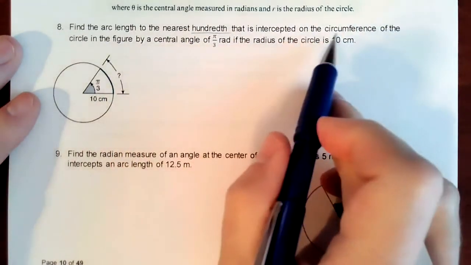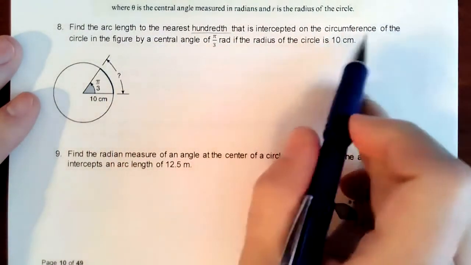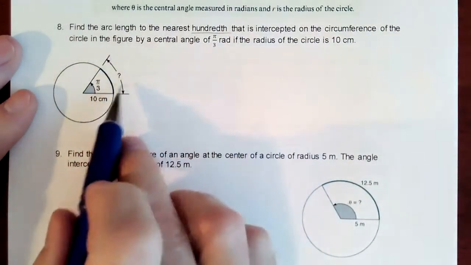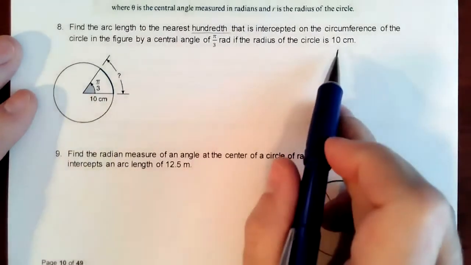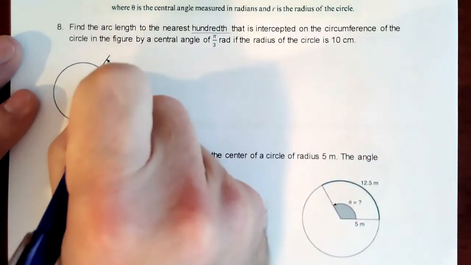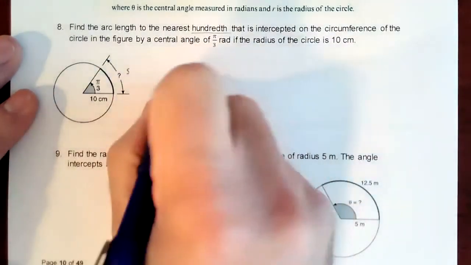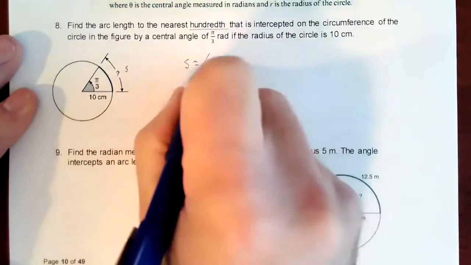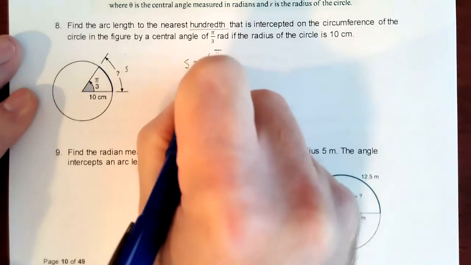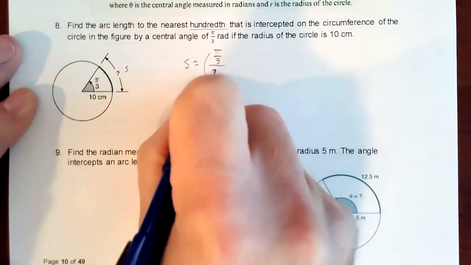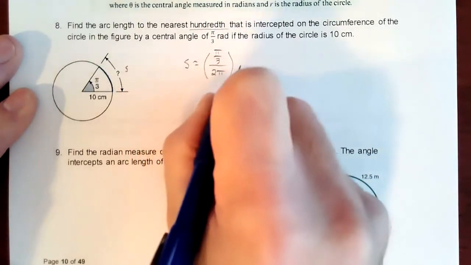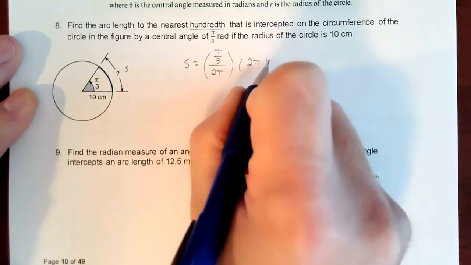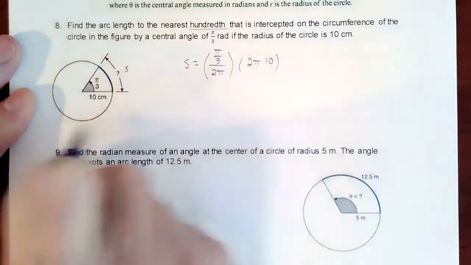That is intercepted on the circumference of the circle by the figure with the central angle of pi over 3. Here's our picture and a radius of 10. Here's the arc length we're looking for. This time they give it to us in radians, so the only thing that changes is my fraction is not out of 360, it's out of 2 pi. Then we multiply it by circumference. Radius is 10.